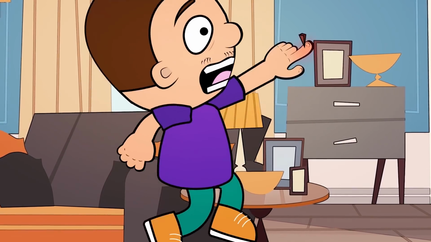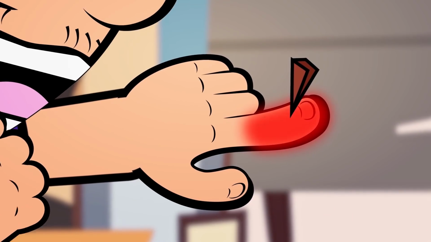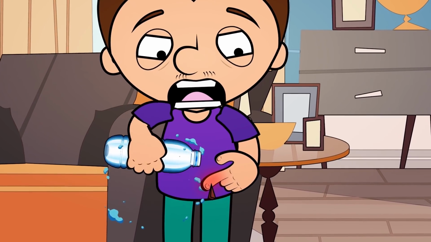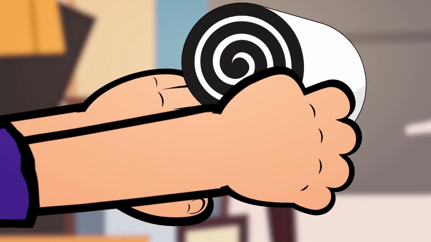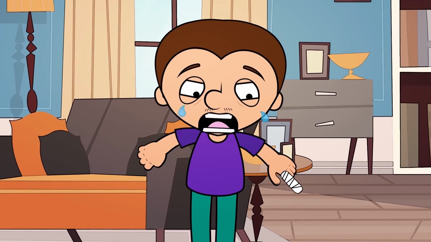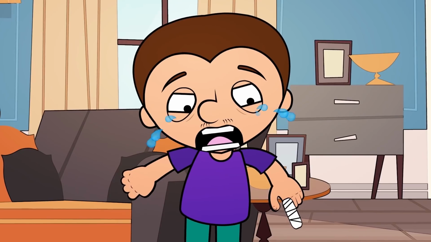Ouch! A splinter in your finger? I got a life hack for that too. Apply some water with soda to the place where the splinter is located. You can also glue some Band-Aid on top of it. After a while, it'll be a lot easier to remove the splinter.